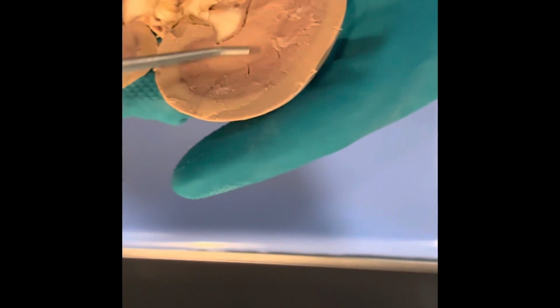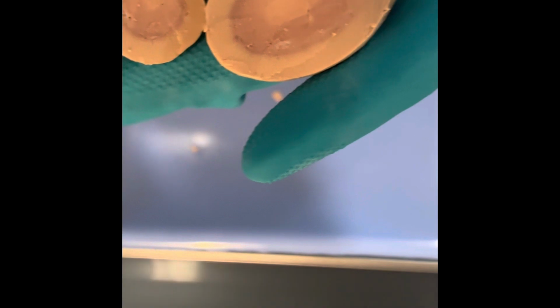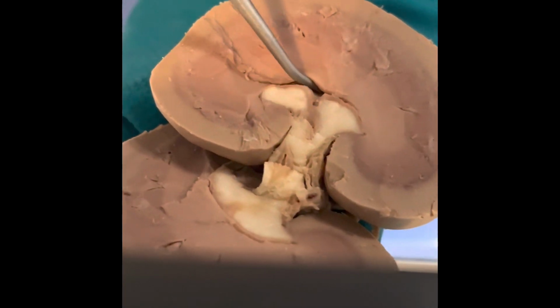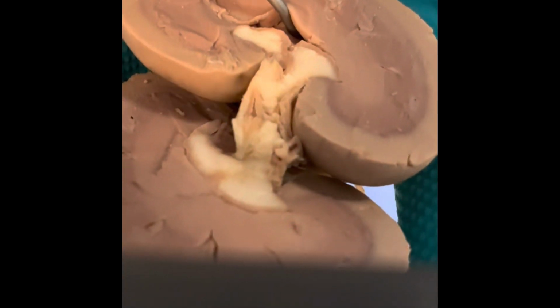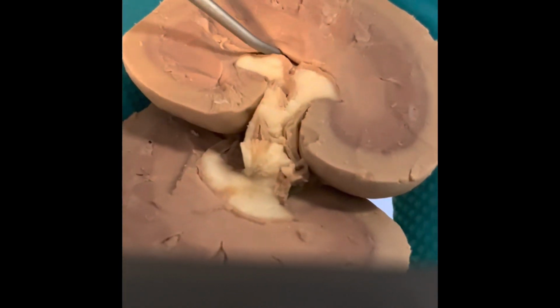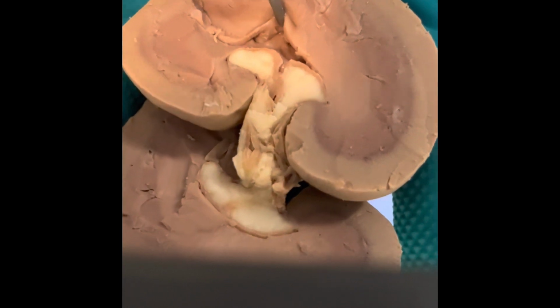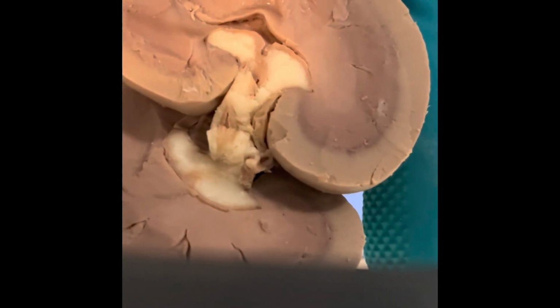At the bottom of the renal pyramids is where our renal papillae are. Unfortunately on this one, it's a little bit difficult to see. I'm going to try and show you inside here. The papillae are down here, if you can see that at all. It's the very apex of the pyramids.